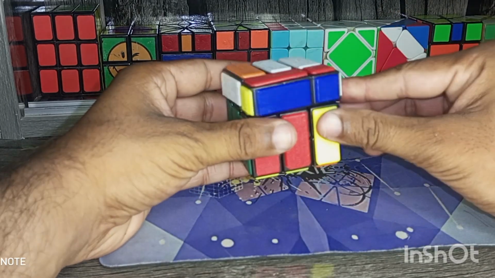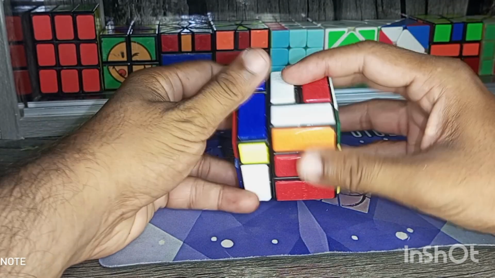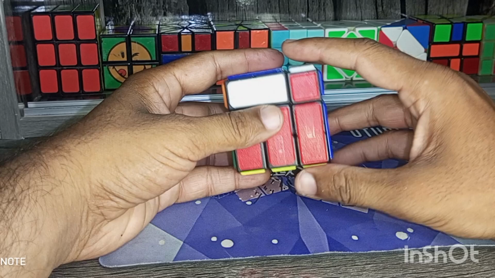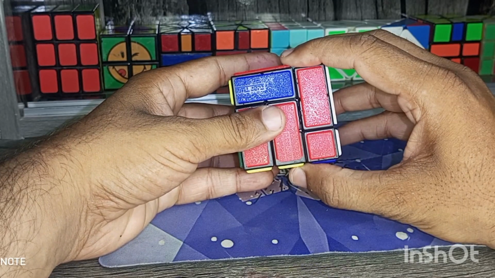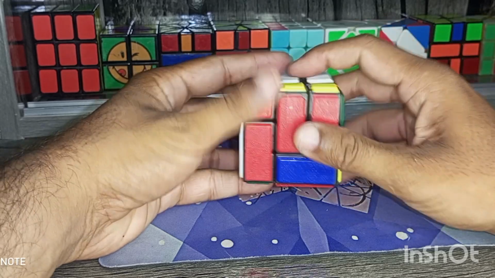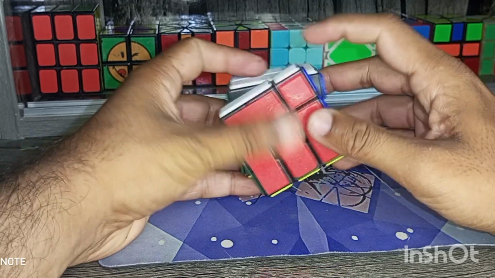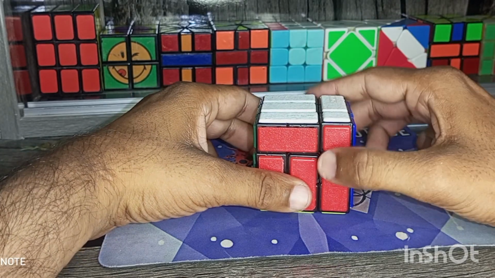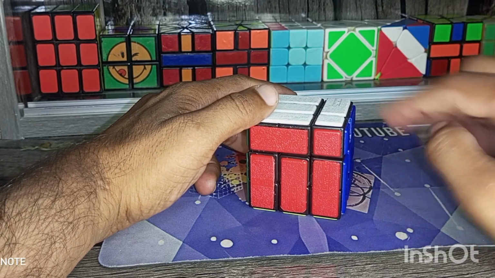R U R' F2 L F L' U' F. Now again I will apply the same algorithm, R U R' F2 L F L' U' F, and we can see again we placed all pieces in their original position. So just memorize these 3 algorithms and we will use them on this cube.